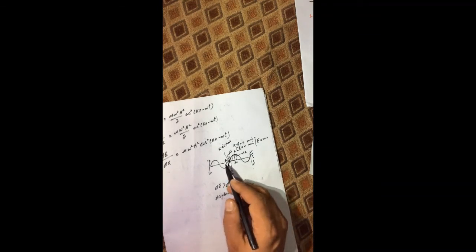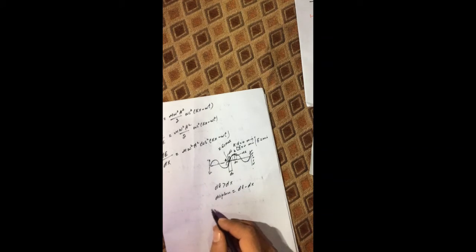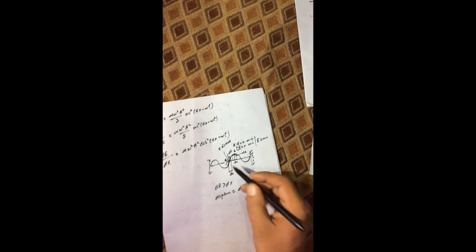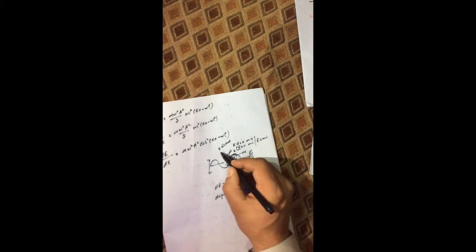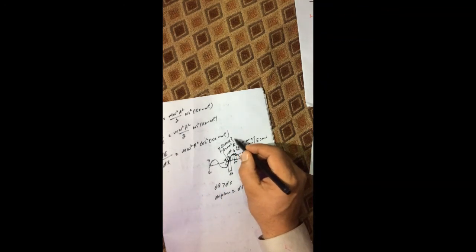This displacement is due to work done by the tension force. If there is work done, there will be a potential energy. The displacement is maximum here, so it means that the potential energy is also maximum, while the total energy E will be maximum also.